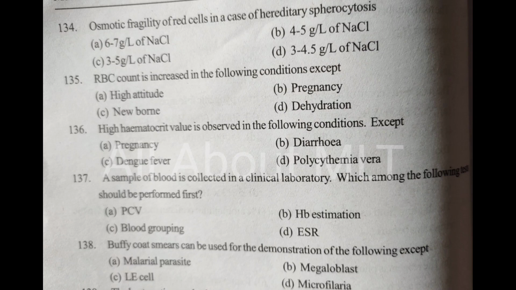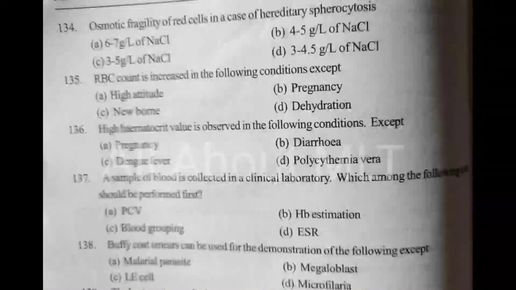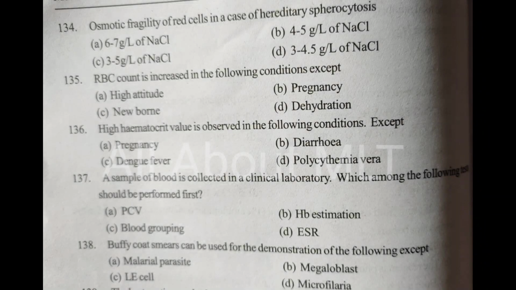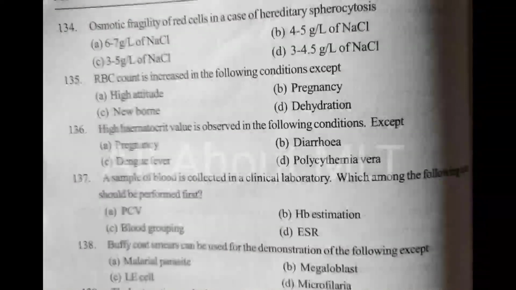RBC count is increased in the following conditions except option A high altitude, option B pregnancy, option C newborn, option D dehydration. And the answer is option B pregnancy. High hematocrit value is observed in the following conditions except option A pregnancy, option B diarrhea, option C dengue fever, option D polycythemia vera. And the answer is option A pregnancy.